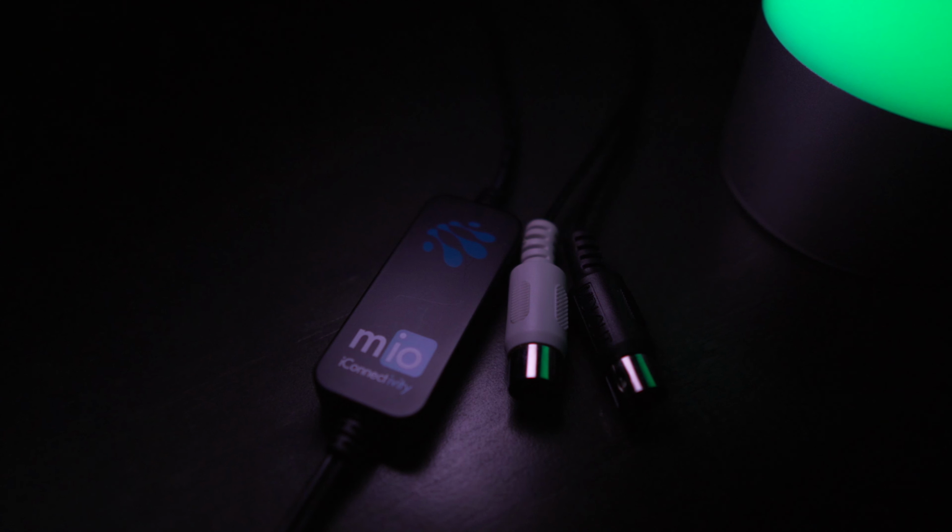Pay close attention to the end connectors. The black color will be connected to the in, and the white color will be connected to the out. Black in, white out.